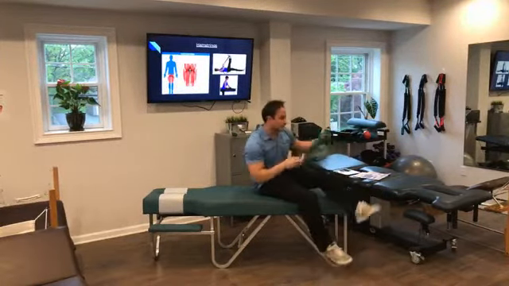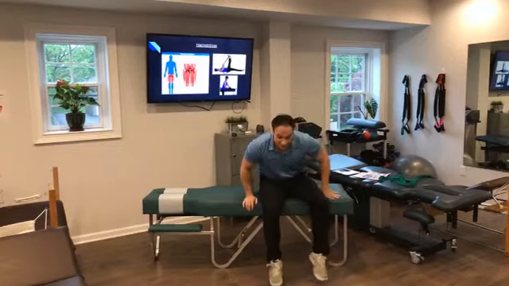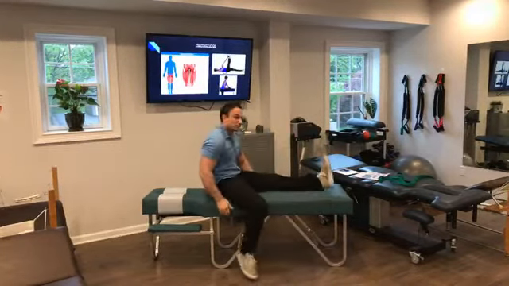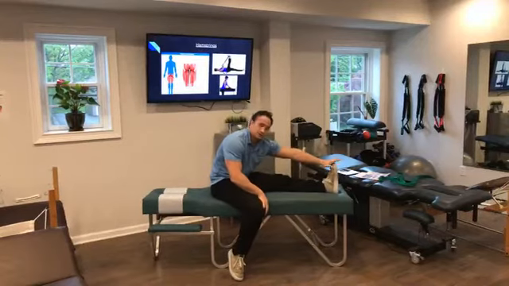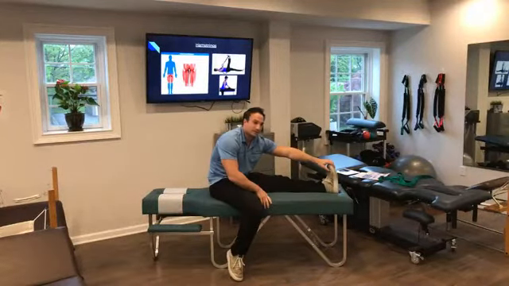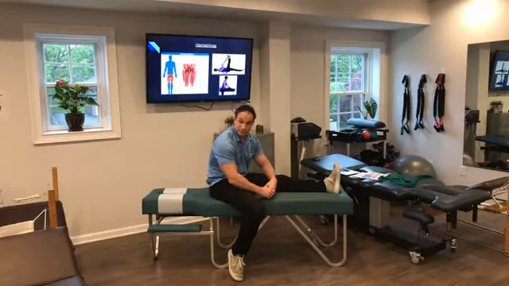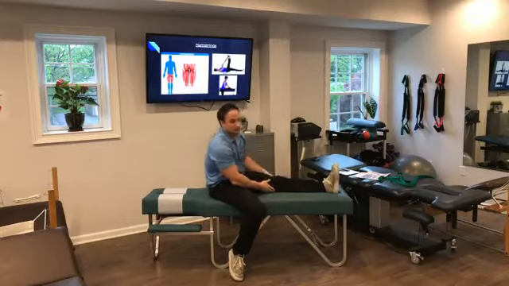If you don't have one of these, a very easy way to do it is sitting on a bench similar to this. Put your leg out, reach out for your toes, grab the toes. Very easy. Everybody understands how to do it, but they don't do it enough. That's a common one everybody knows how to do.